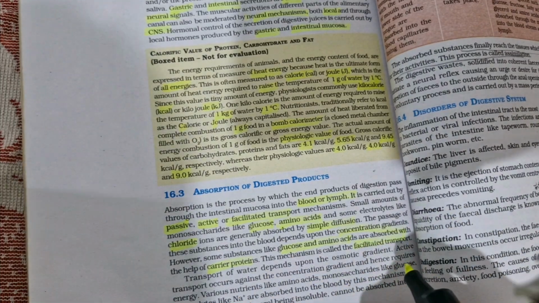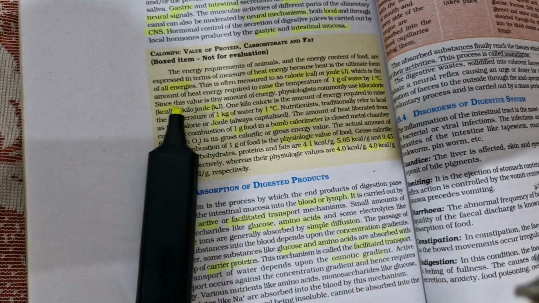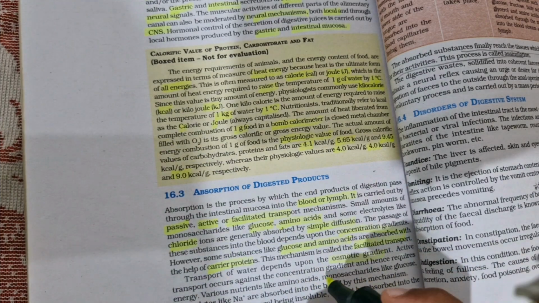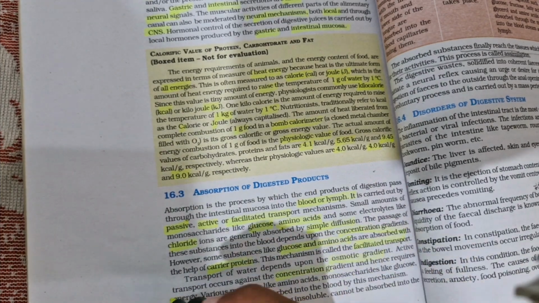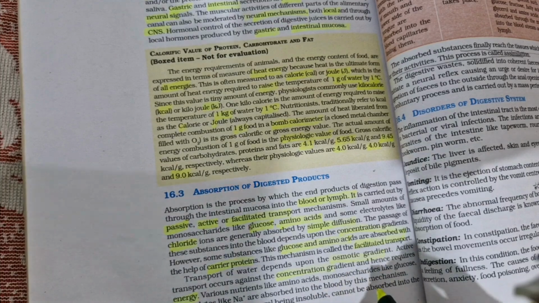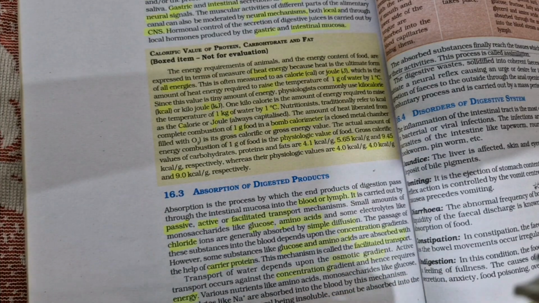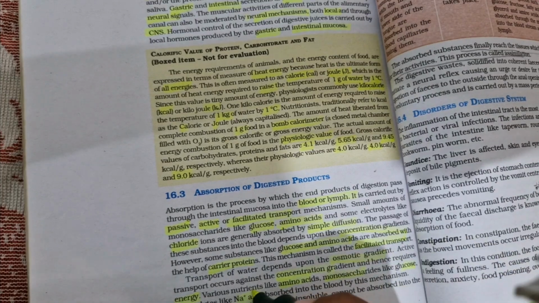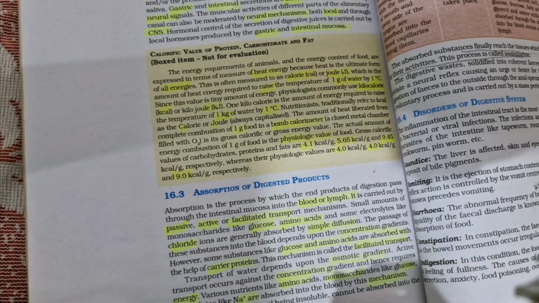Transport of water depends upon the osmotic gradient. Through osmosis, water is absorbed. Active transport is carried out against the concentration gradient, hence it requires energy. ATP is utilized, so this is known as active transport. Various nutrients like amino acids, monosaccharides like glucose, and electrolytes like sodium are absorbed into the blood by this mechanism.